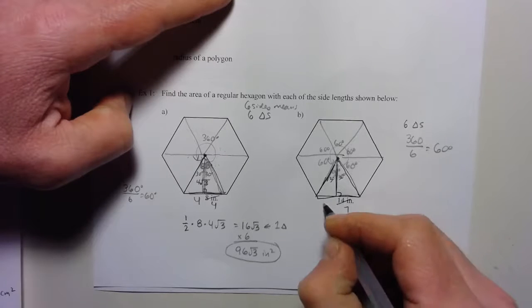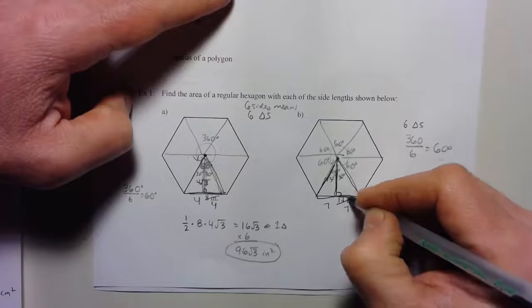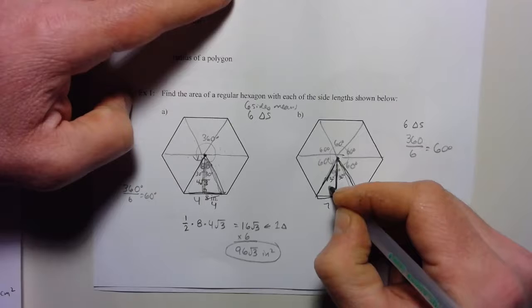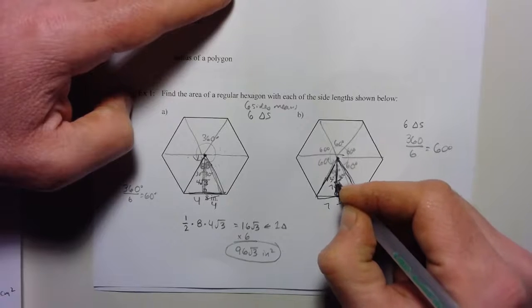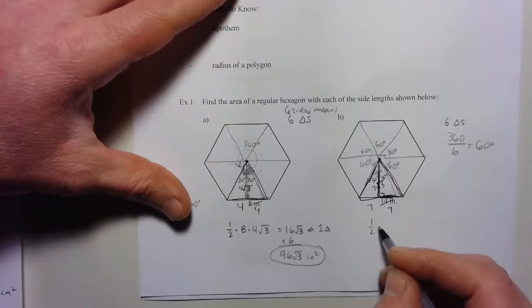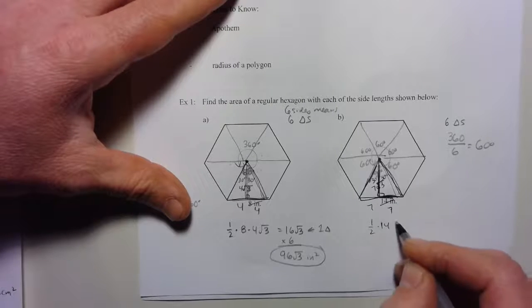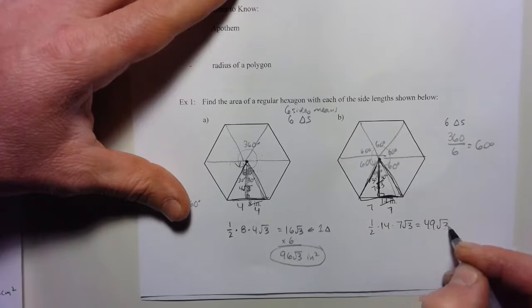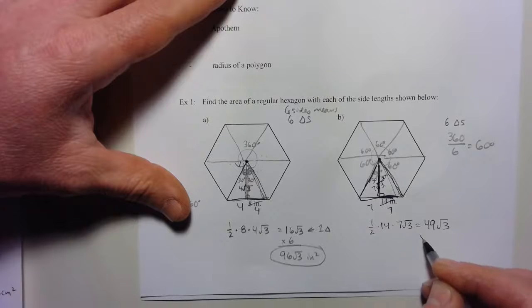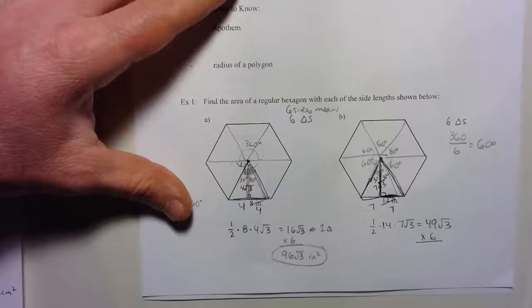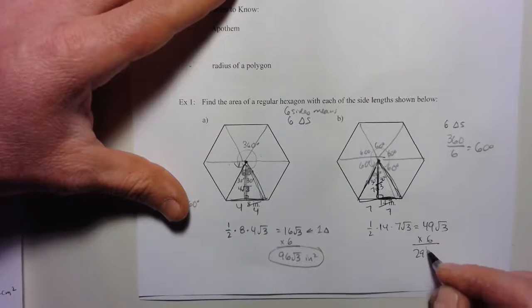The 14 is broken up into 7 and 7. I look at this triangle right here. That's a 30, 60, 90. The short leg is 7, so the long leg is 7 root 3. So the area of this triangle is 1/2, base is 14, height is 7 root 3. Area of one triangle is 49 root 3, but there's 6 of them. So I do 49 times 6. I get 294 root 3, and that's square inches.